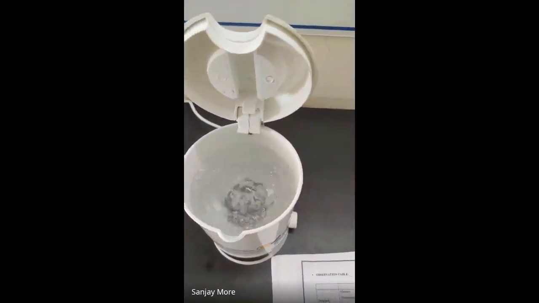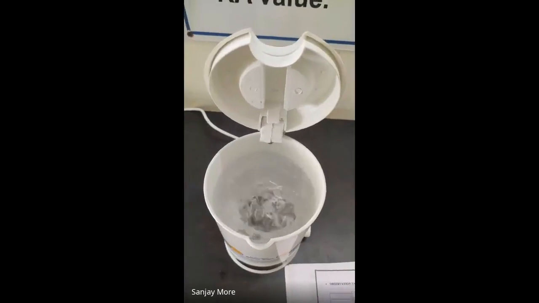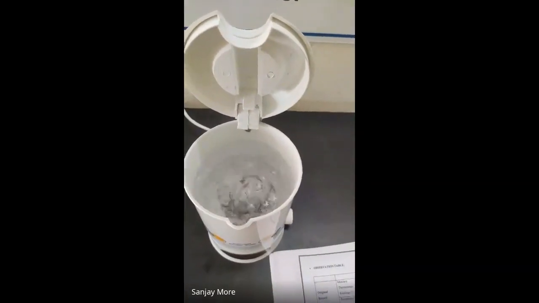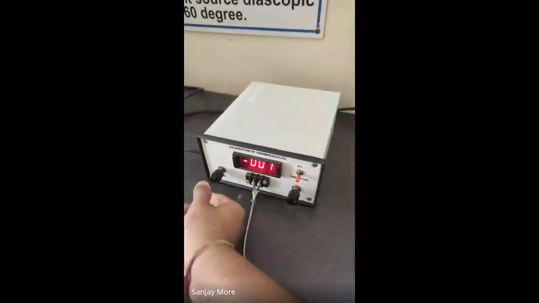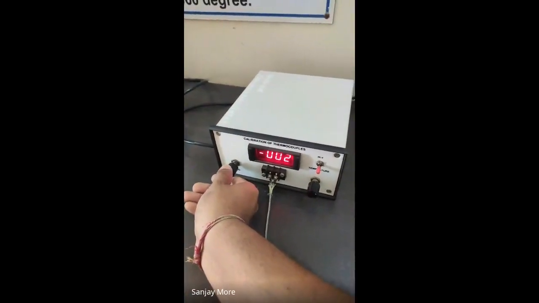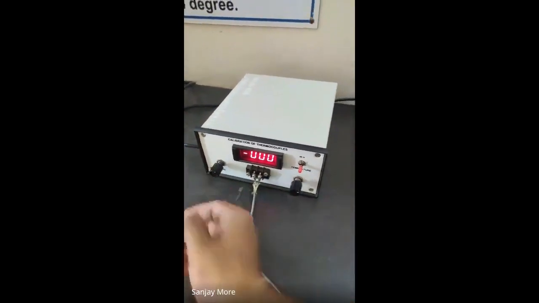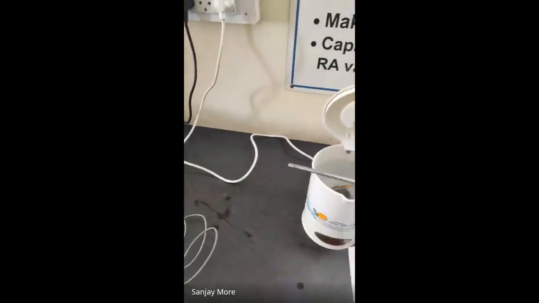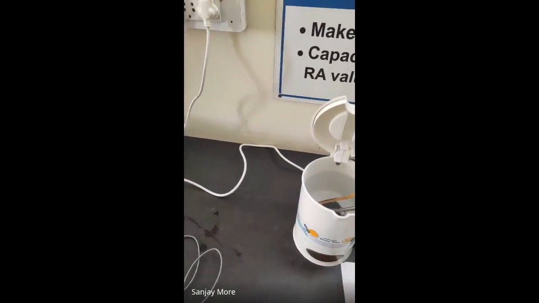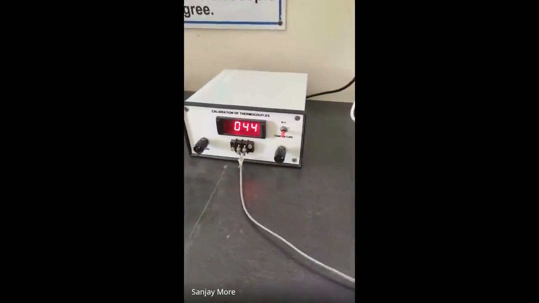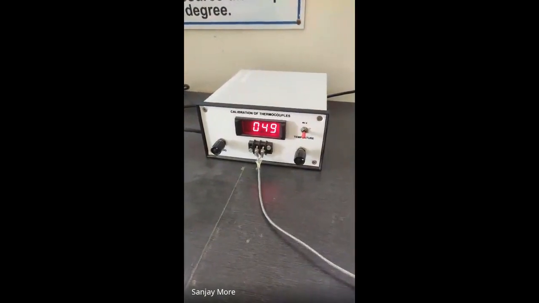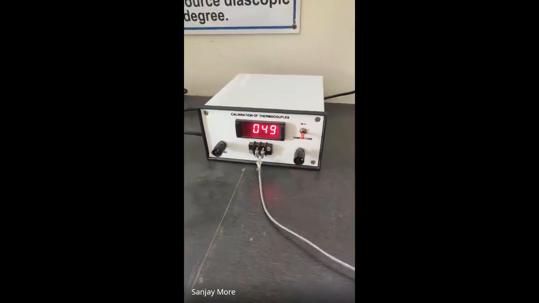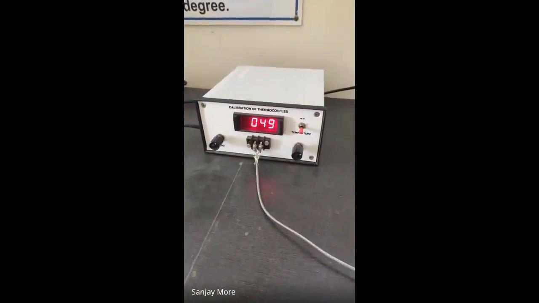Water is boiling, and here check the temperature of this water. Here the 00 reading will be there. Also the thermocouple probe is used to measure the temperature. Here the thermocouple displays 47, 48, 49, around 50 degrees Celsius.